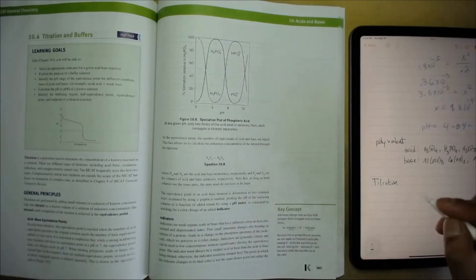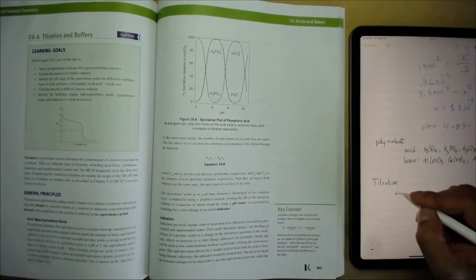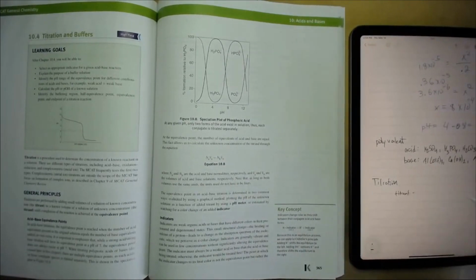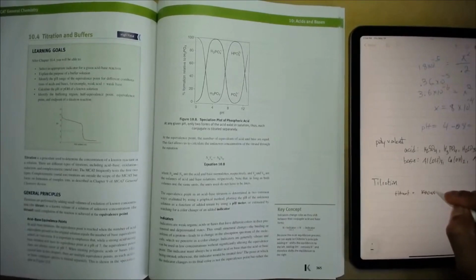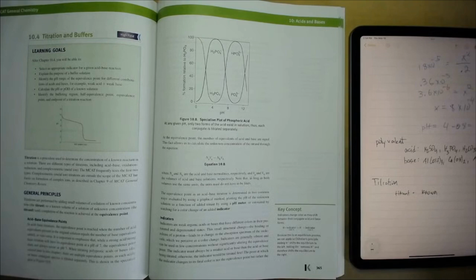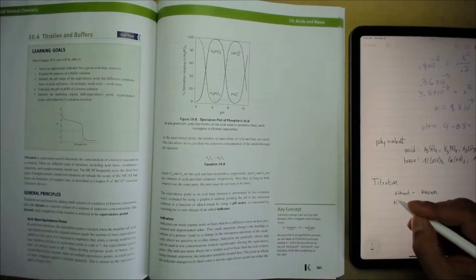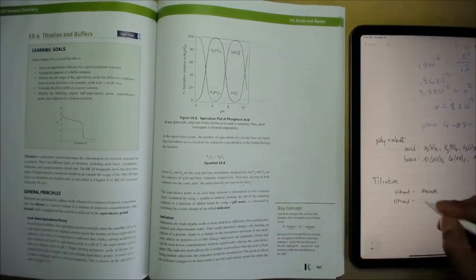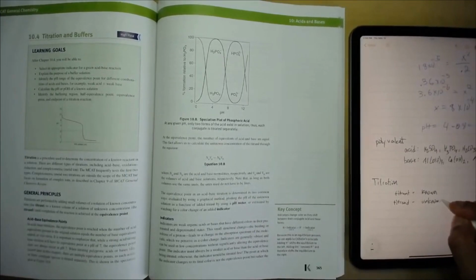So the titrant is the known species, and the titrand is the unknown.